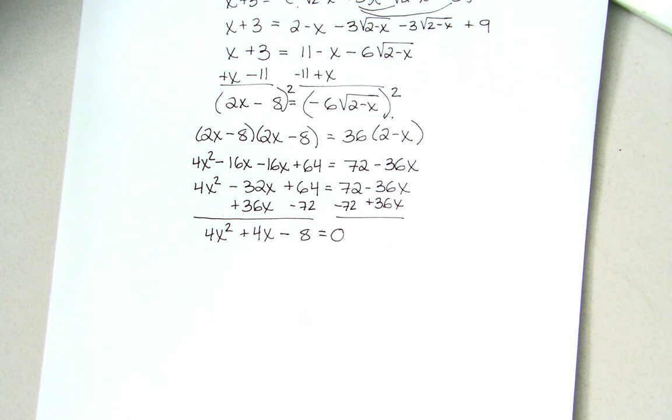When you go to solve, remember GCF first, and then it'll be something much easier that you can factor. And of course, when you're done, make sure you do that plugging and check.